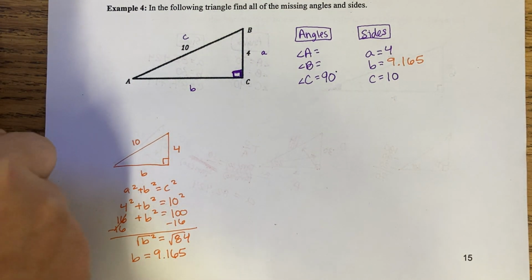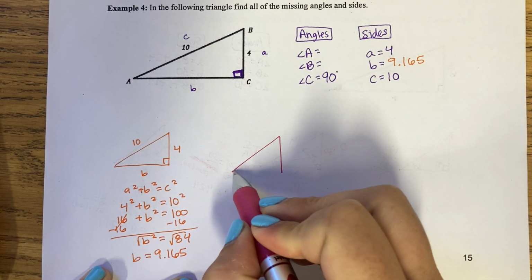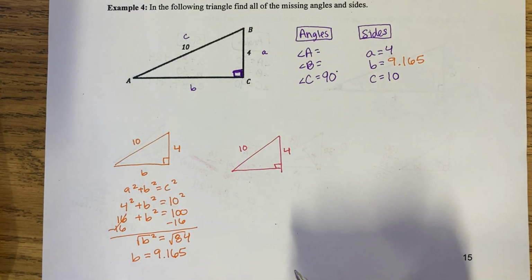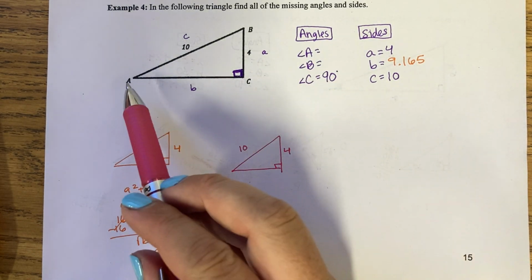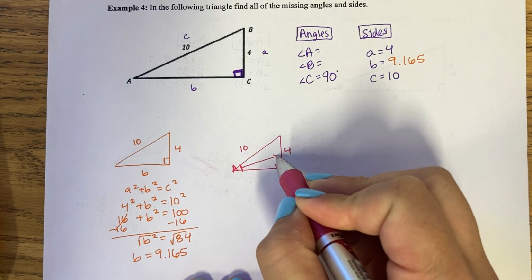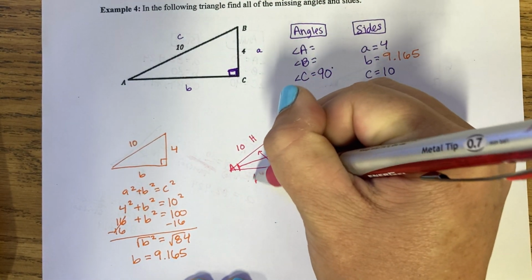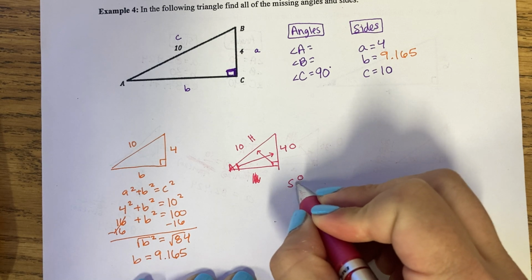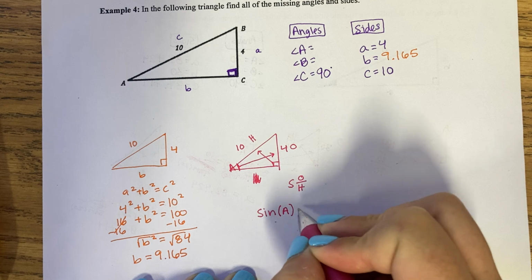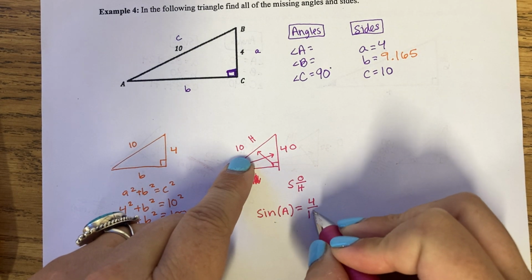Alright. I am going to draw my triangle. I know that there's a 4 here and a 10 here. And this time I'm going to look for a capital letter. I'm going to look for capital A. Capital A is in this corner. So that would be the opposite. Hypotenuse, adjacent is missing. That means we are using SOH. Sine of my angle A equals the O over the H.